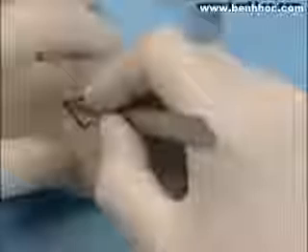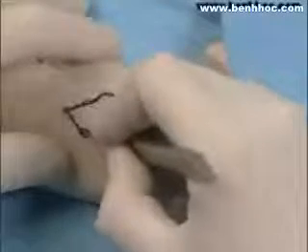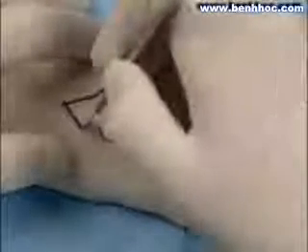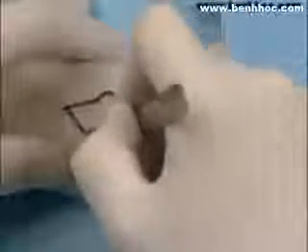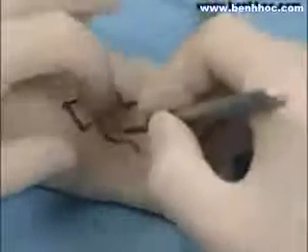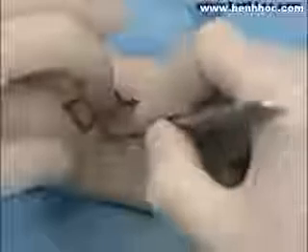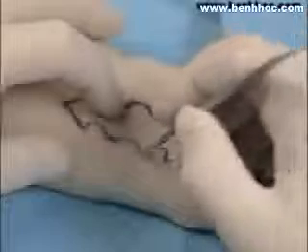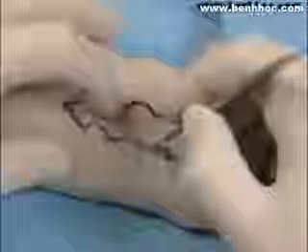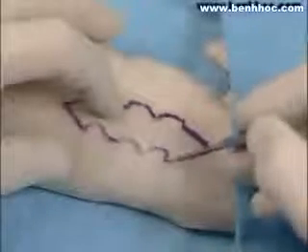A geometric broken line closure is utilized to break up a linear scar into irregular shapes so that they are better camouflaged, in that the eye has a great deal of difficulty following these broken lines and therefore makes the scar less perceptible or better camouflaged. The geometric broken line closure is really designed so that each side is a mirror image of the opposite side.